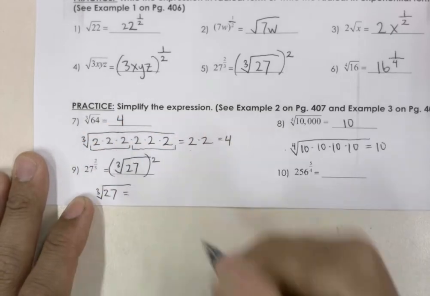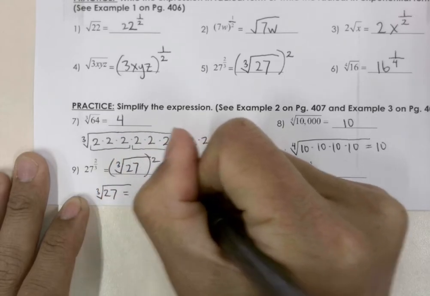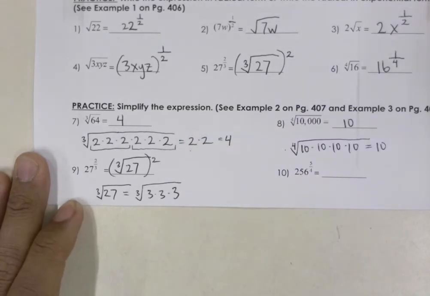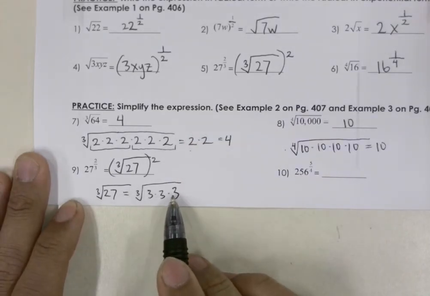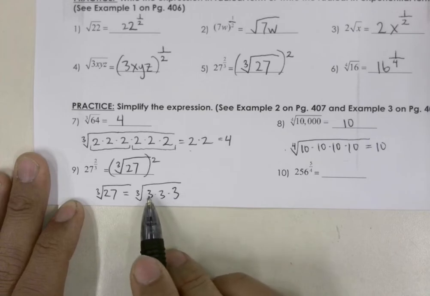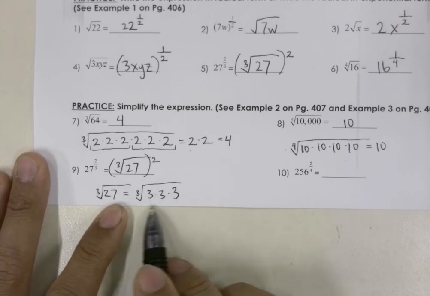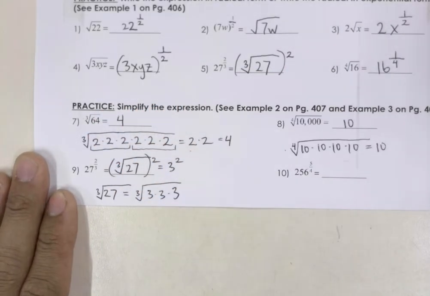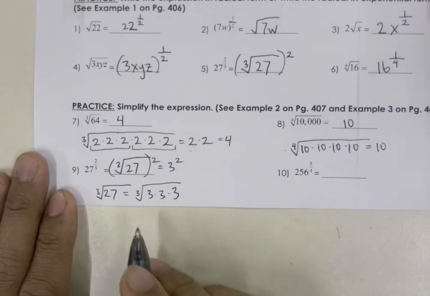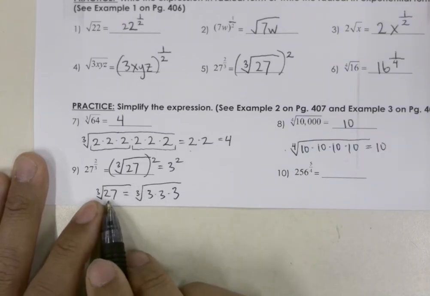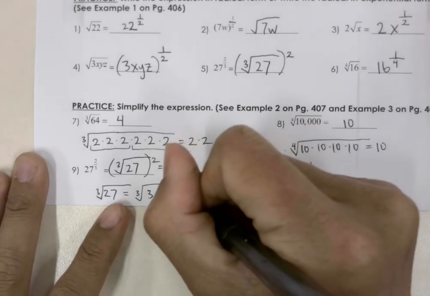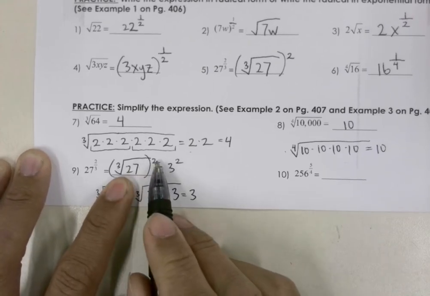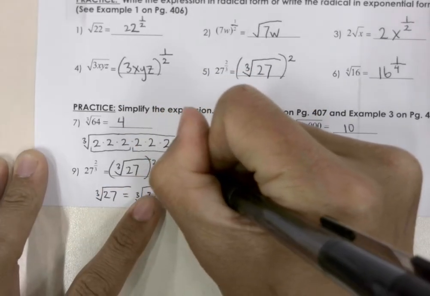27 is equal to, and we could say 3 times 3 is 9 times 3 is 27. Right? So since we have 3 multiplied by itself 1, 2, 3 times, we can pull it out. Right? And so what this is going to equal is 3 to the power of 2, because the cube root of 27 is equal to 3. So 3 to the power of 2 is equal to 9.